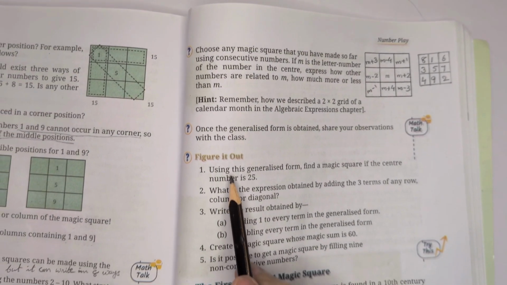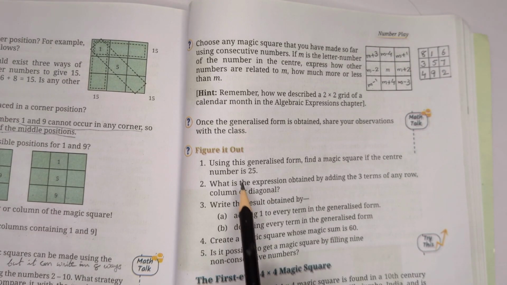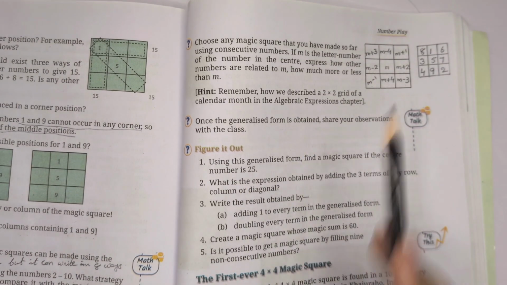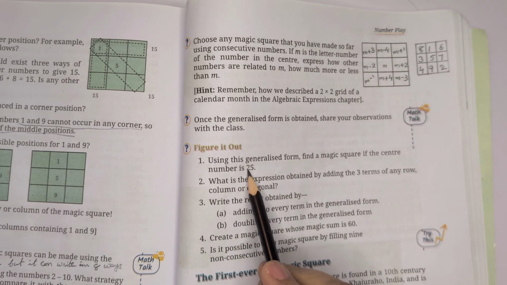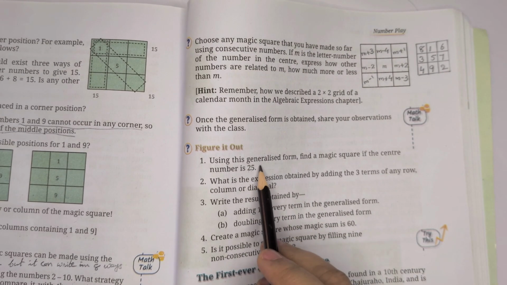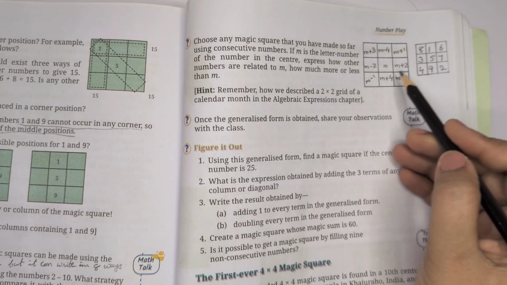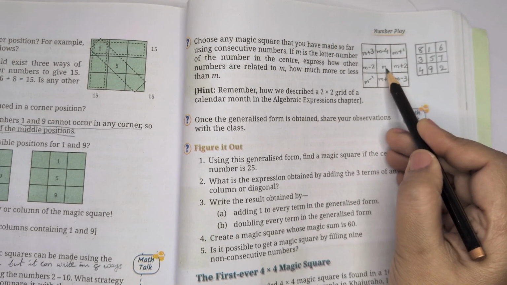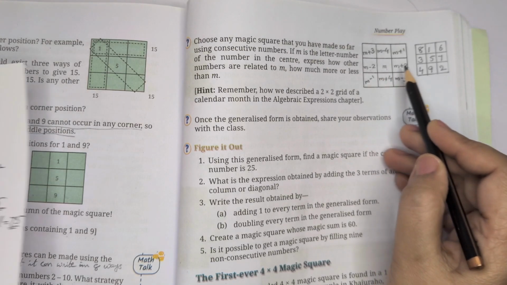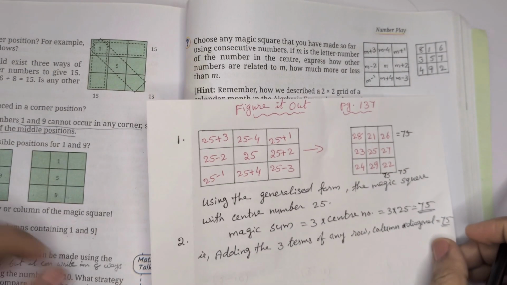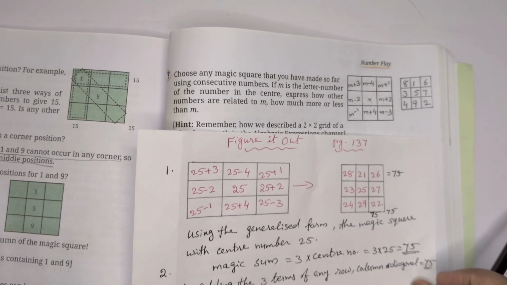Now here the first question, figure it out, page number 137. Using this generalized form, find a magic square if the center number is 25. Center number is given as 25. So we have to put that in place of m, that is 25. And left side m minus 2, here m plus 2. Using that we can fill here.